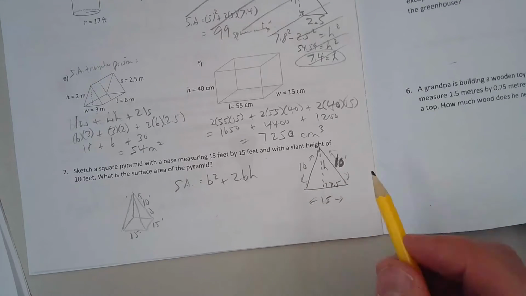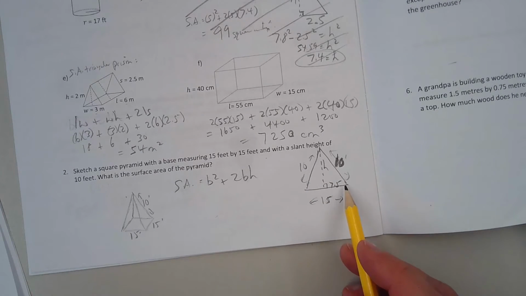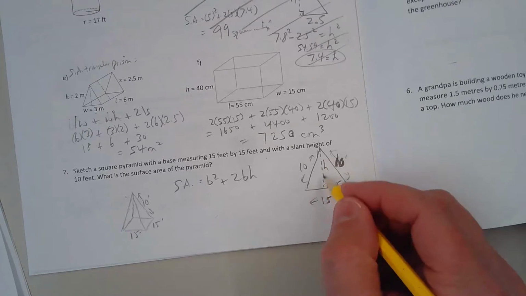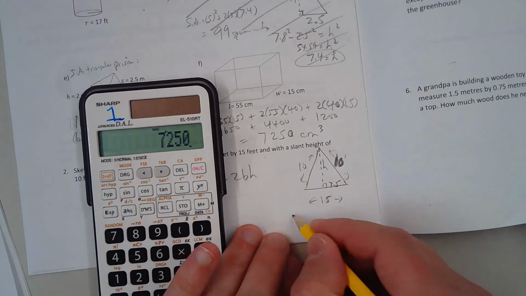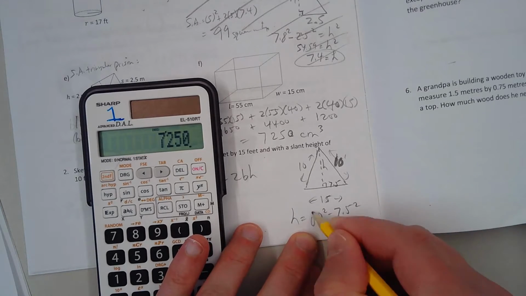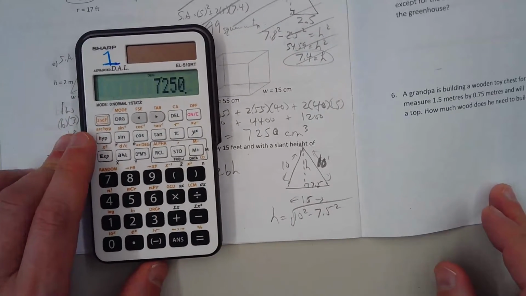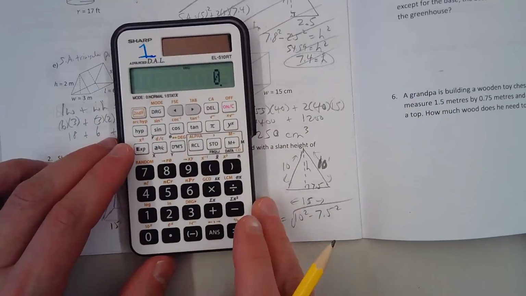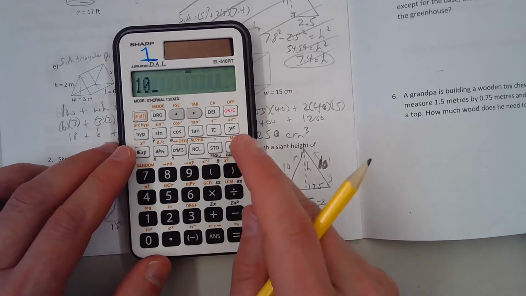So I can do 10 squared minus 7.5 squared to get the h, and then I'm going to have to square root the whole thing. 10 squared is 100.